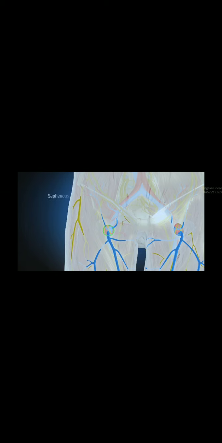It covers the saphenous opening. The portion of fascia covering the saphenous opening is perforated by the great saphenous vein and by numerous blood and lymphatic vessels. Hence, it has been termed the cribriform fascia.